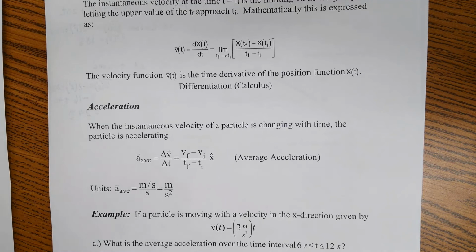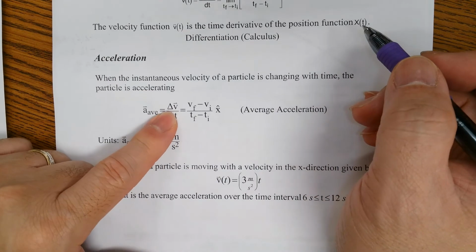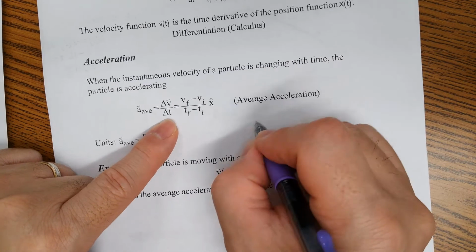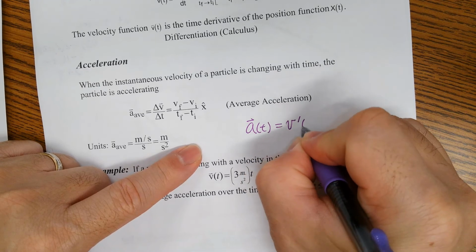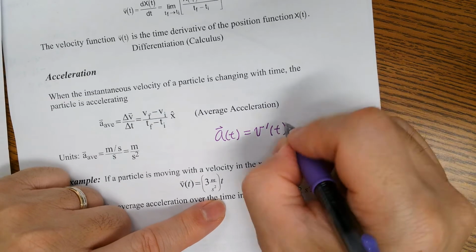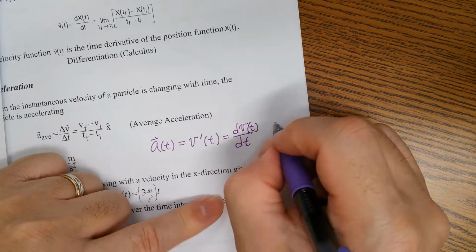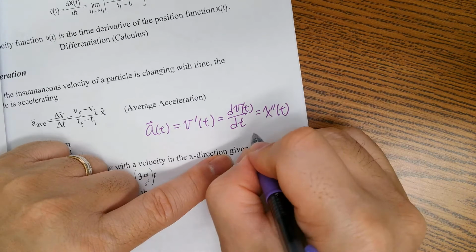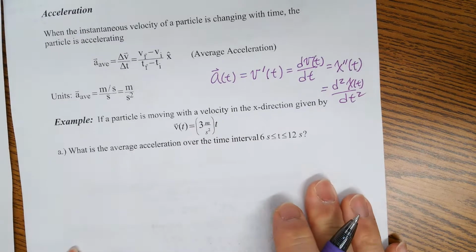Well, instantaneous acceleration is pretty much the same thing, where instead of taking a secant line between the two velocities at two different times, the instantaneous acceleration is just the first derivative of the velocity function, which is dv of t dt, or it is the second derivative of the position function, which is d squared x of t dt squared.